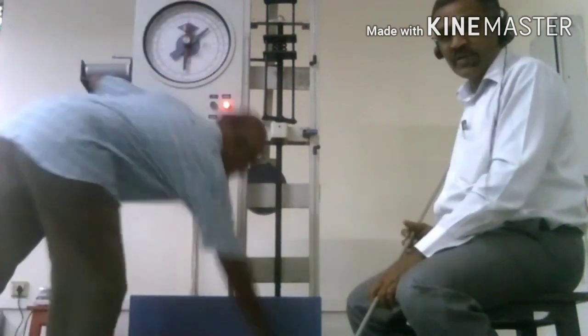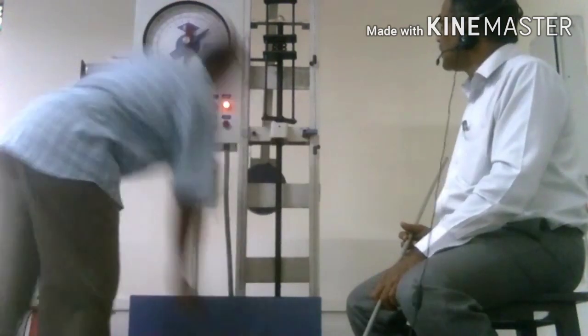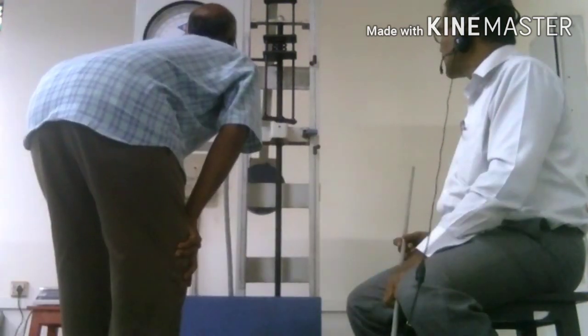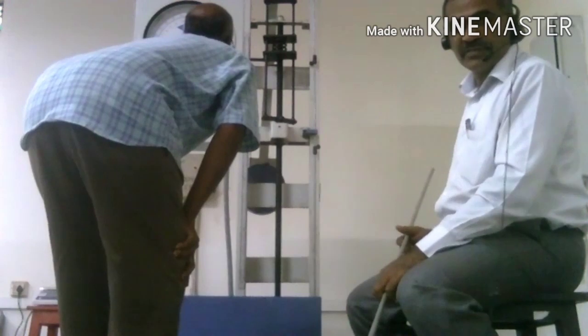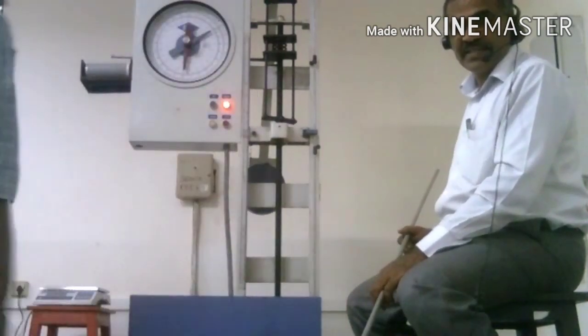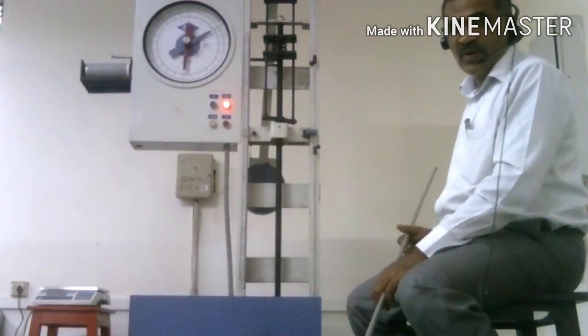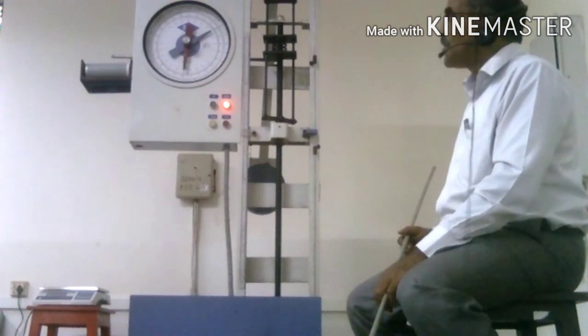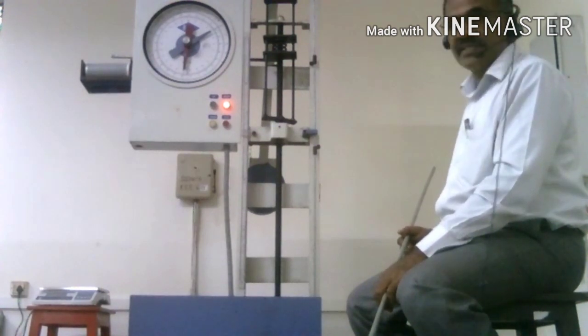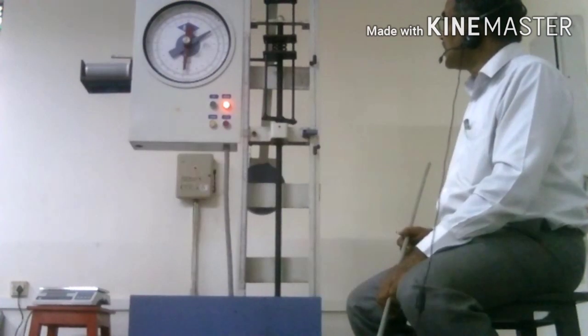Again, the final load he is applying is 400 Newton. 41.4 minus 40.1. So it is 1.3 centimeters, 13 millimeters for 400 Newton force.